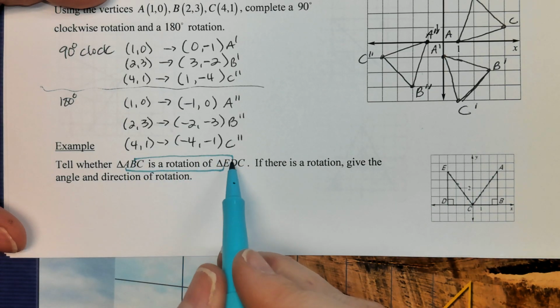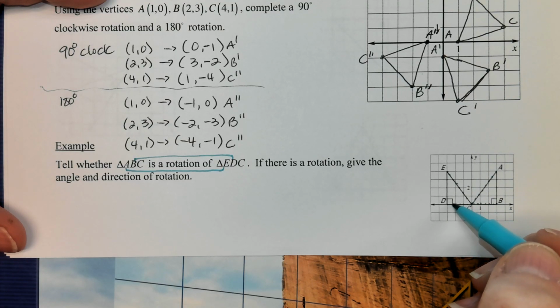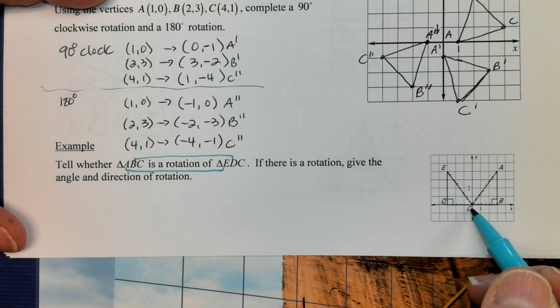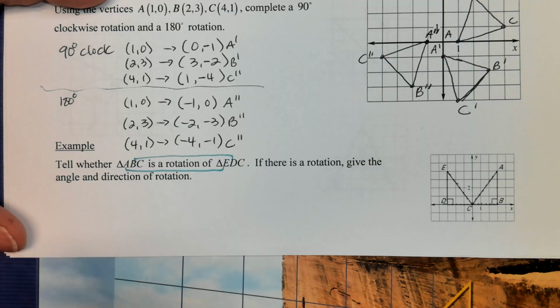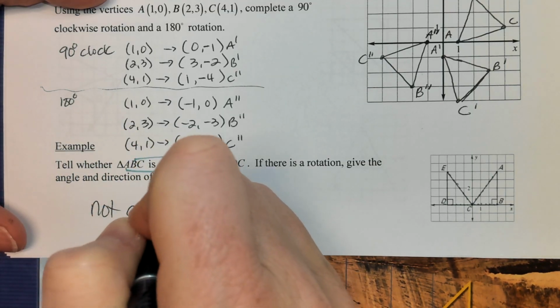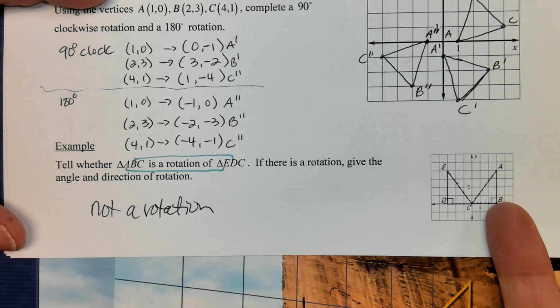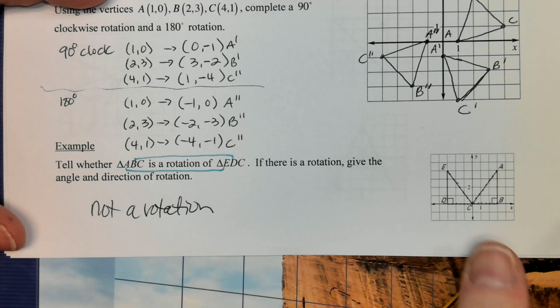Next up, B goes with D. So if I draw in from B to the origin and then out to D, those two do not match. For sure, I know that one is 180 degrees that we just did. That one is not. So this is not a rotation. Not a rotation. That is a reflection. I turned one shape over the y-axis into the other.